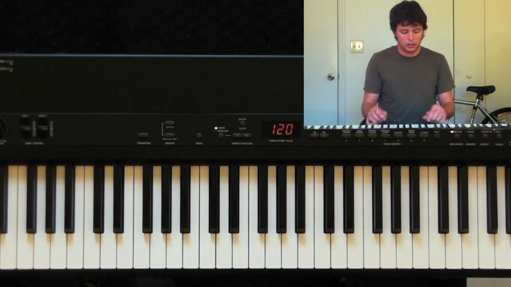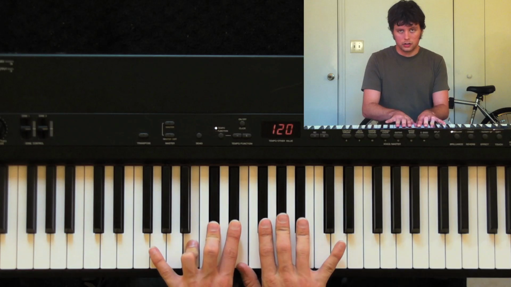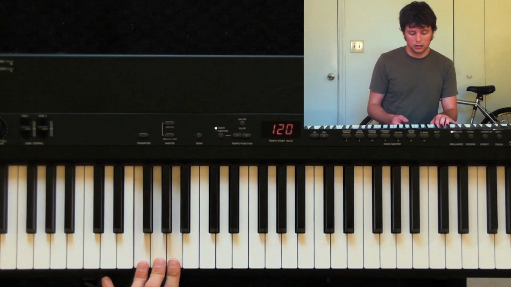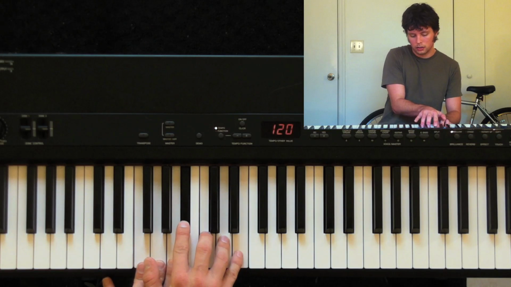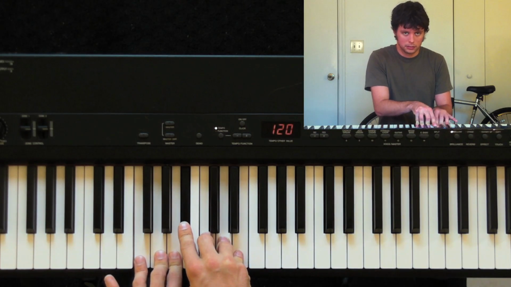Show you a couple more. Here's a B major, there's your first 3, there's your next 4, and then say F major, there's your first 3, and there's your next 4. And that's a major key, simple as that.